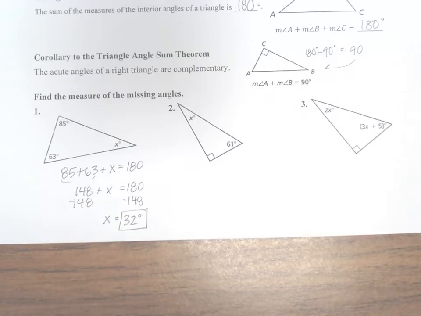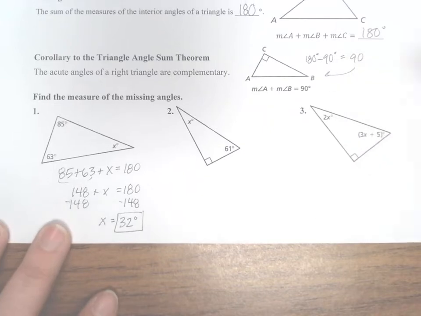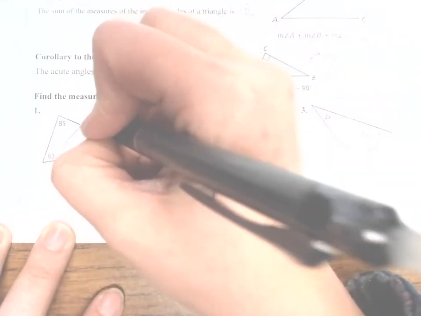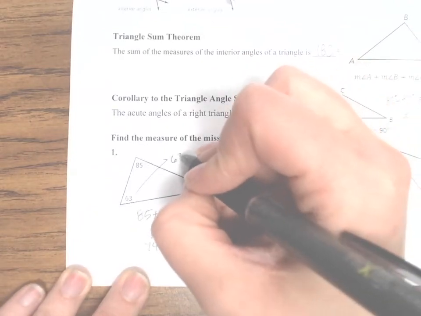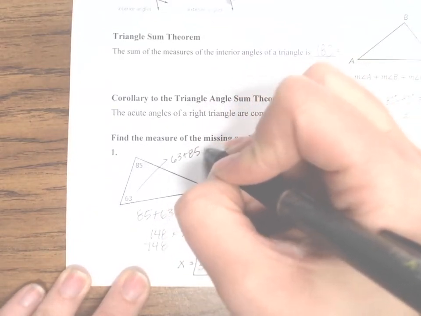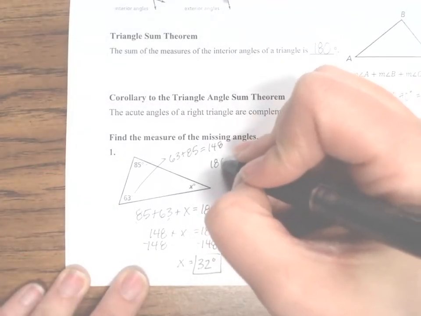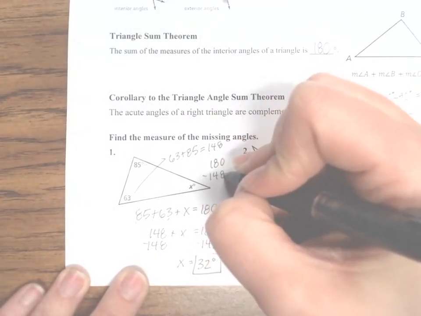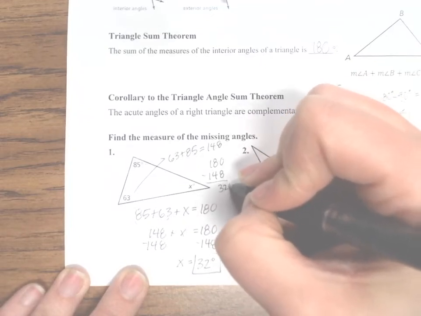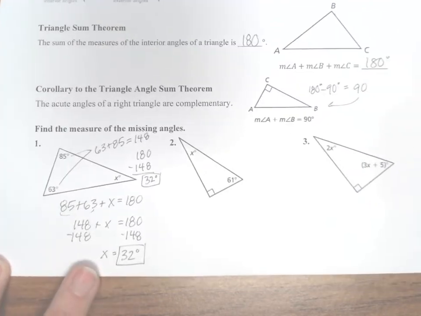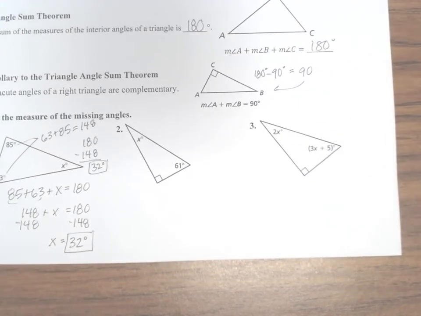So the other way people will do this, which is really the same thing, is they'll just add these together and say, okay, 63 plus 85 is 148. And I know the total needs to be 180, so if I take 180 and I subtract 148, then that gives me 32, which has to be the remaining angle. So you can think of it either way. All right then, so number 2.